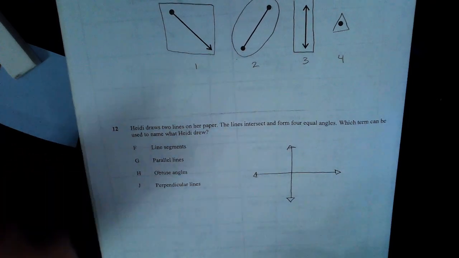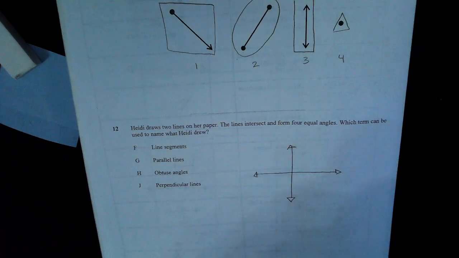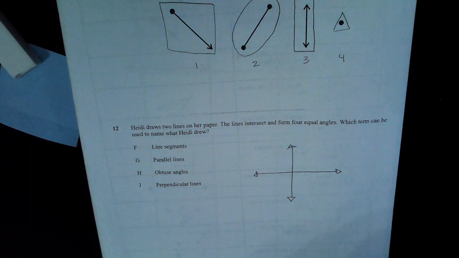They want us to tell them what kind of lines does she have here. Line segments, parallel lines, obtuse angles, or perpendicular lines. What kinds of lines does she have here? Jaylene, what kind of lines does she have here?